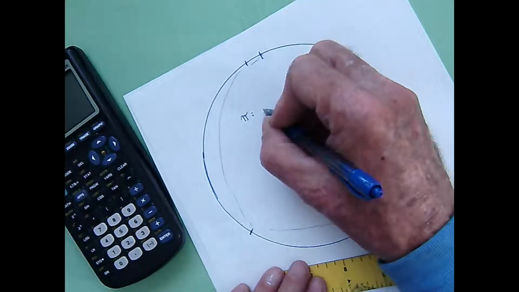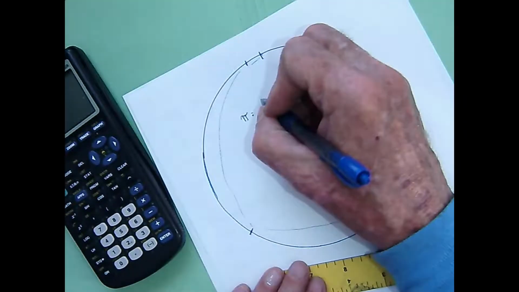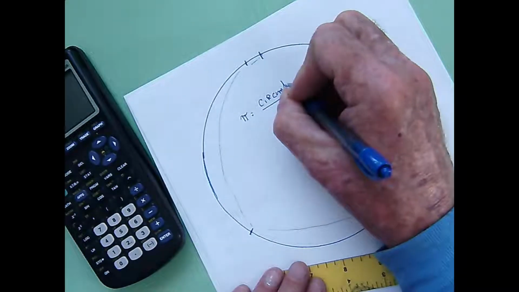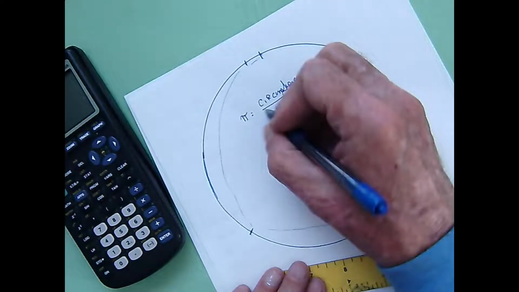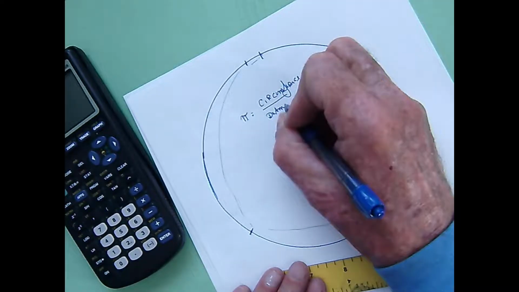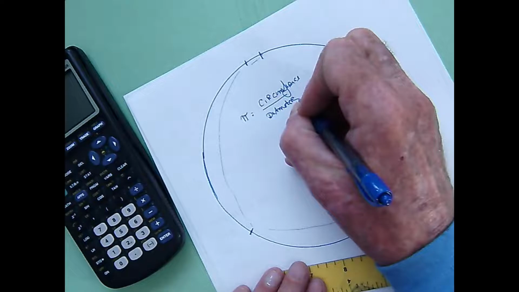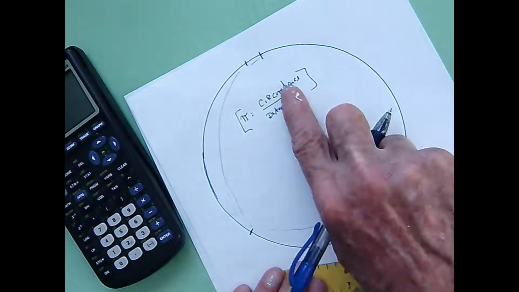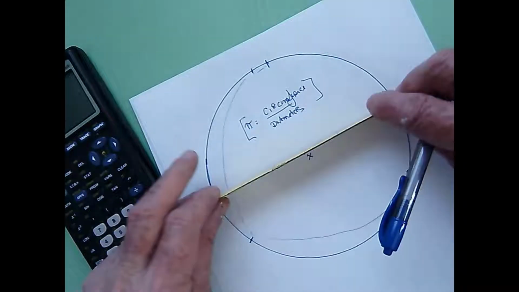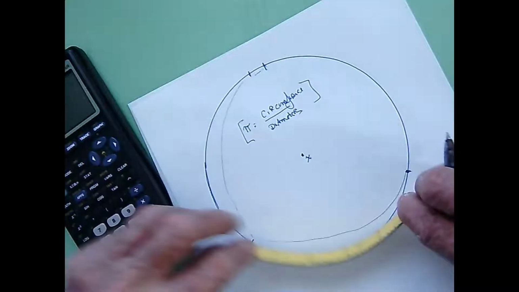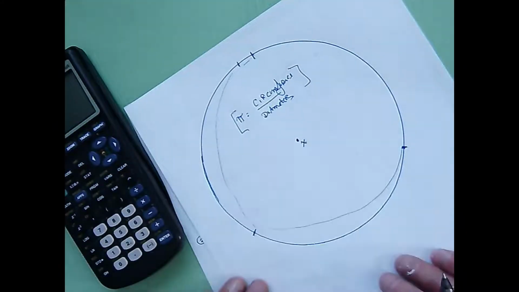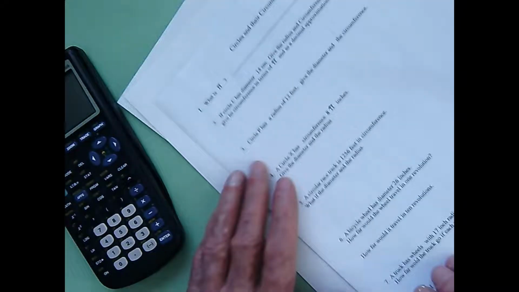Pi is a ratio. It is the circumference of a circle divided by the diameter of the circle. And don't you forget it, that's what pi truly is. It's how many diameters fit in the circumference of a circle. If we know that diameter, and it's going to fit across there, how many? A little bit more than 3 times, about 3.1415926.